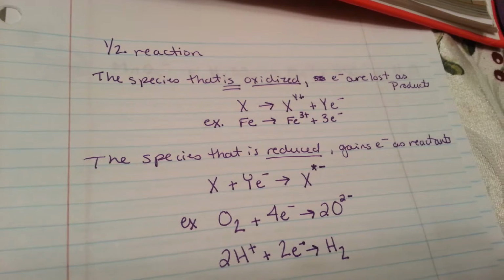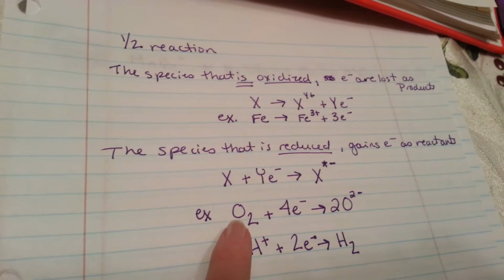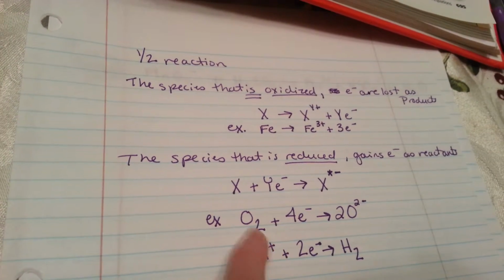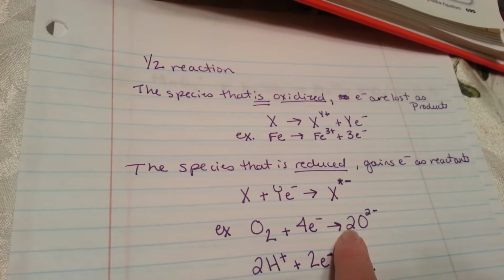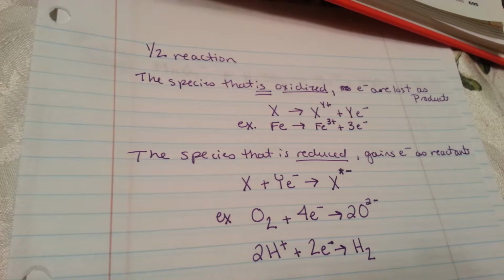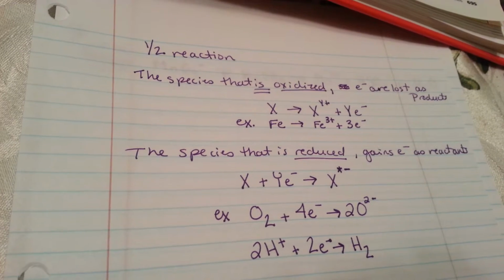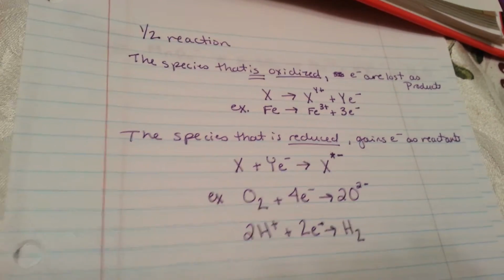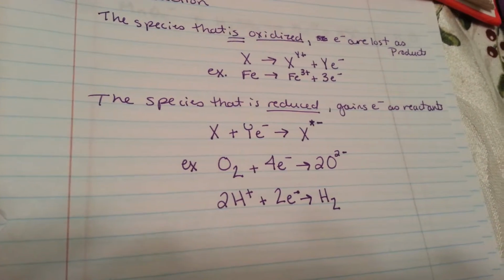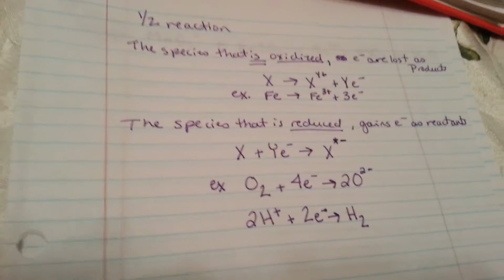Now the species that is reduced gains electrons as reactants. So you would have your species plus a certain number of electrons, whatever's needed to get it to that negative ion. Now O2 is sneaky because you have to realize each oxygen is going to be a -2. But because there's 2 over here, we'd have to have a coefficient of 2 because we're actually making 2 oxygen ions. And for 2 oxygen atoms to become 2 oxygen anions, each oxygen would need 2 electrons for a total of 4 electrons being gained by the oxygen molecule. It's a little simpler to see with hydrogen, so if we had 2 hydrogen protons and they were able to gain 2 electrons, then they could become a neutral hydrogen molecule.